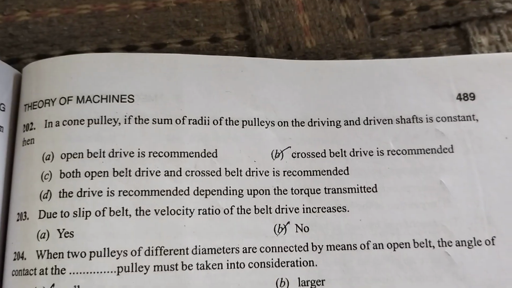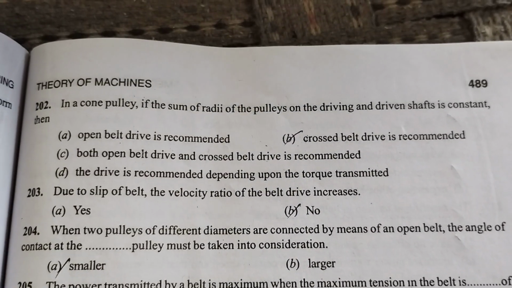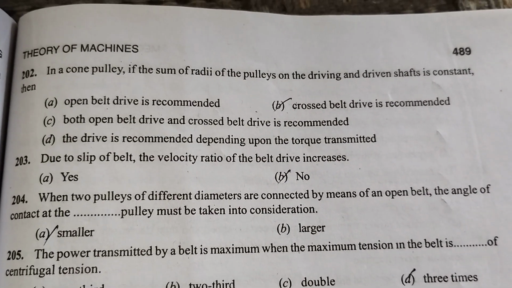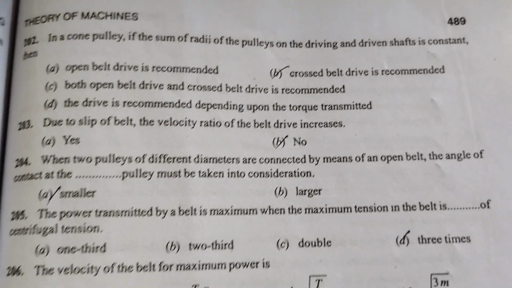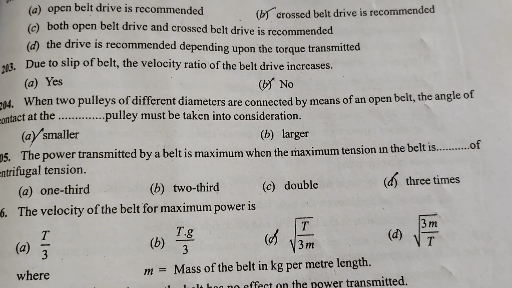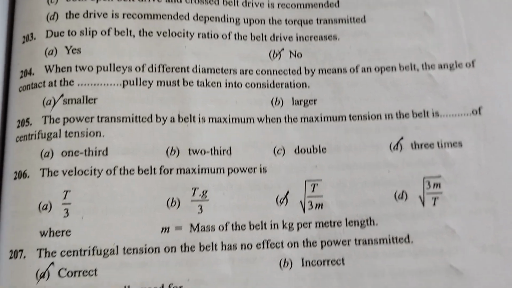In a cone pulley, if the sum of the radii of the driving and driven pulleys is constant, then the crossed belt drive is recommended. Due to belt slip, the velocity ratio of the belt drive decreases. When two pulleys of different diameters are connected by an open belt, the angle of contact at the smaller pulley must be taken into consideration.